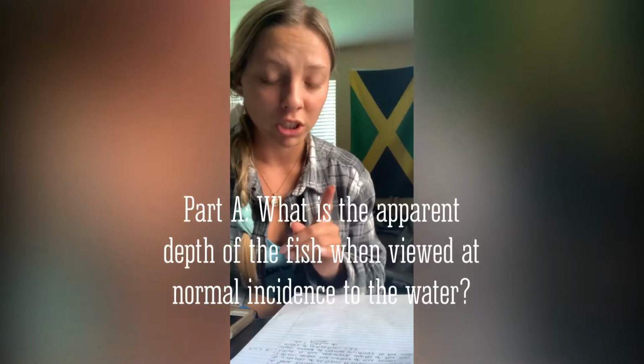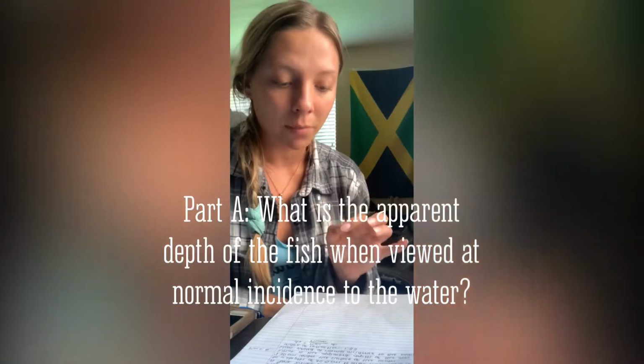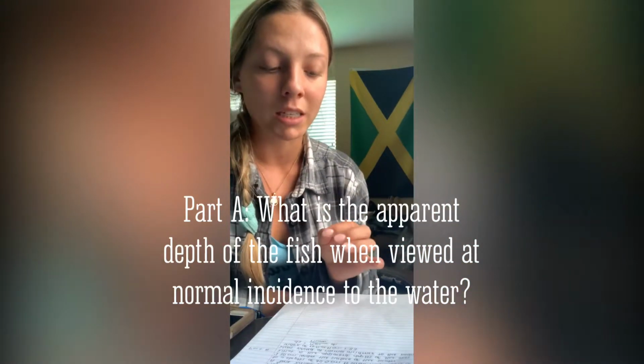A tank whose bottom is a mirror with water to a depth of 20.5 centimeters. A small fish floats at 7.30 centimeters under the surface of the water. The first question is, what is the apparent depth of the fish when viewed at normal incidence to the water? It said the index of refraction would be 1.33. This is the equation that we're going to use.